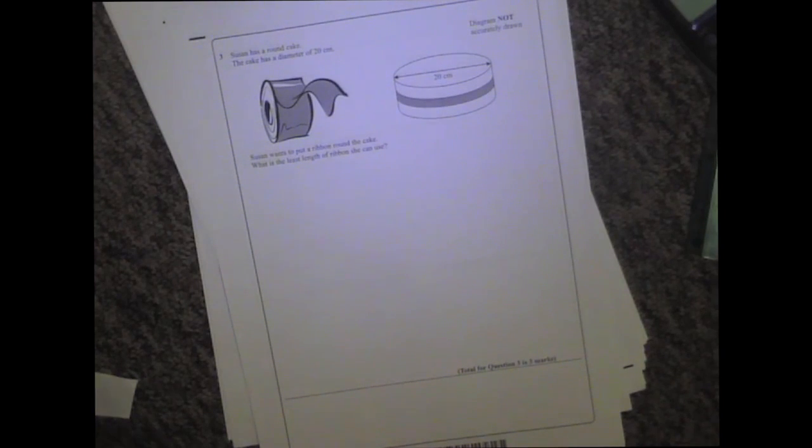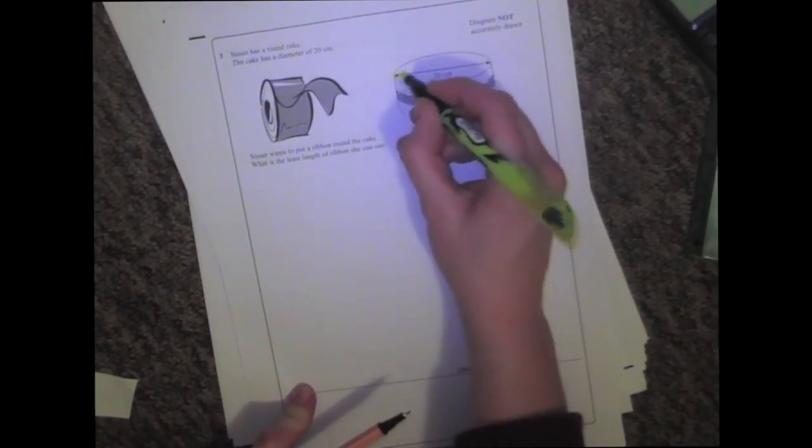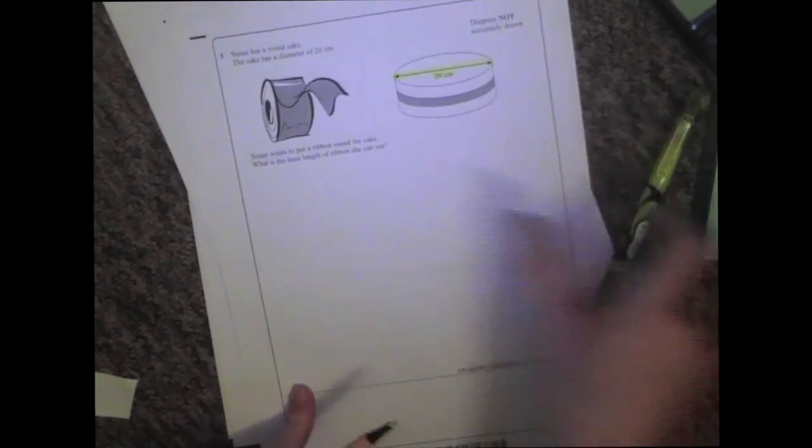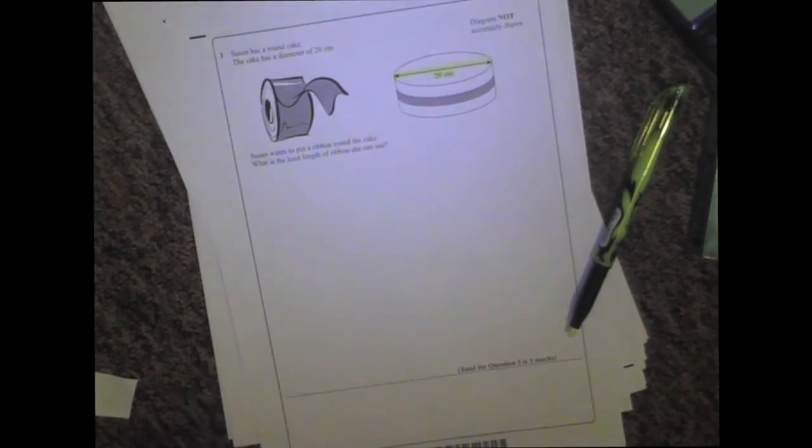So we'll read it through. Susan has a round cake. The cake has a diameter of 20 centimetres. So I'm just going to highlight this. It's marked on the picture here, the diameter, which is all the way across from both sides of the circumference there, passing through the middle point of the circle.